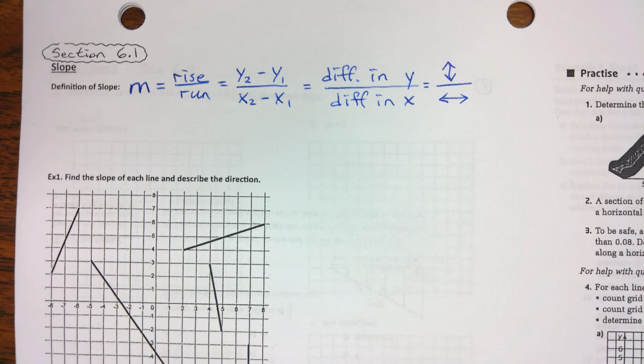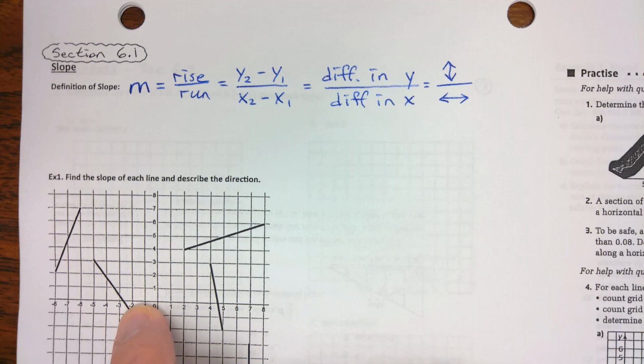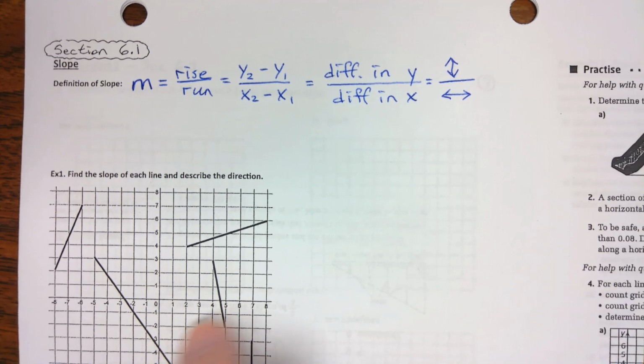We know it's rise over run, but when you compare lines, what does the slope tell you? So for example, if you are comparing this line to this line, how would you describe it?